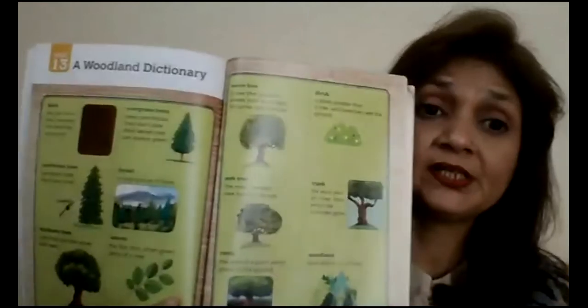Neem trees, trees that grow in places such as India, Sri Lanka and Pakistan. Then we have oak trees, the most common tree found in Europe. Then we have roots, the part of a plant which grows in the ground. Then we have shrub, a plant smaller than a tree with branches near the ground. Then we have trunk, the main part of a tree from which the branches grow. Then woodland, land with lots of trees. So these were the words with different meanings. You can see that all these words are written in alphabetical order.